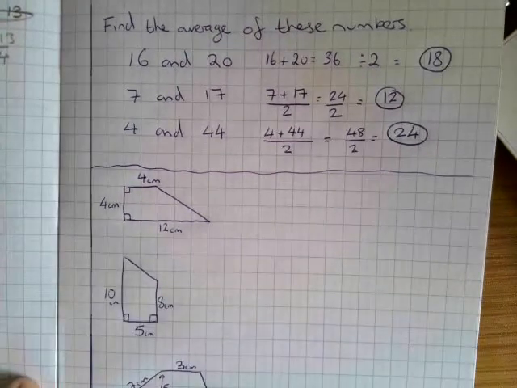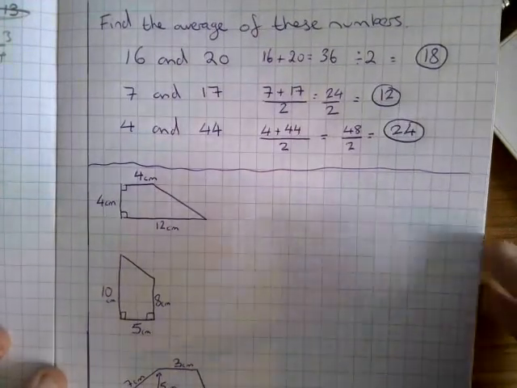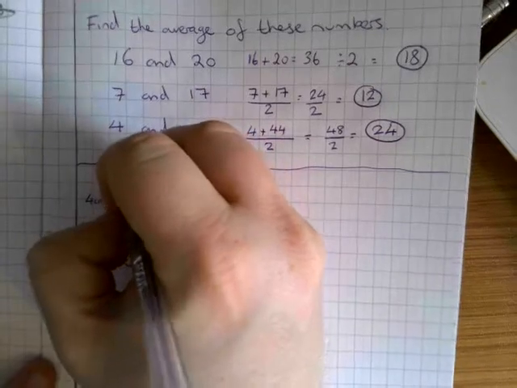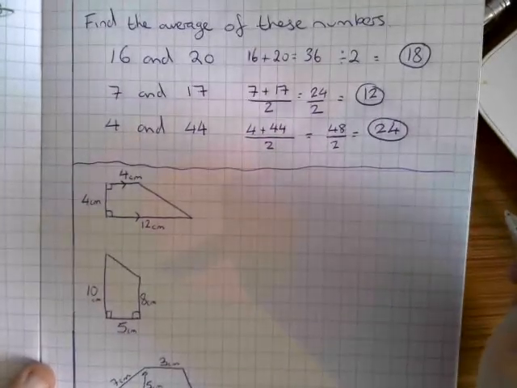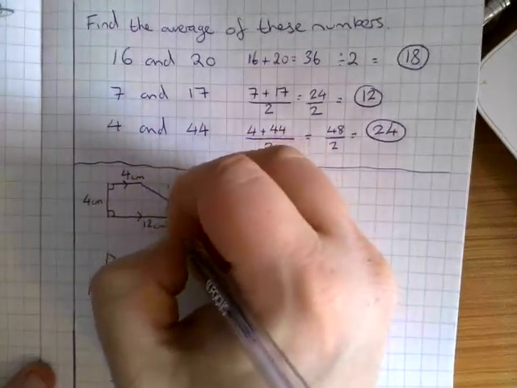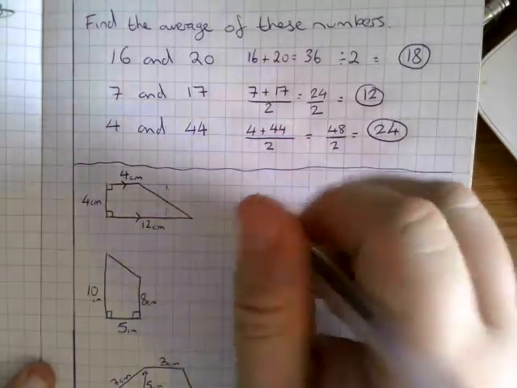Hello, our second activity today, and this will be the rest of your lesson, is finding the area of these trapeziums. Now, on these trapeziums, we have got a pair of parallel sides. What we need to do first is to find the average, because effectively we can turn this into a rectangle, and then it's just base times height.